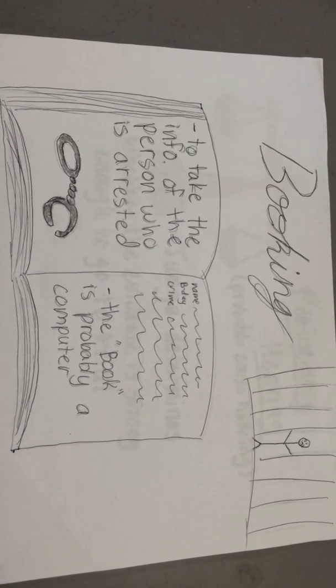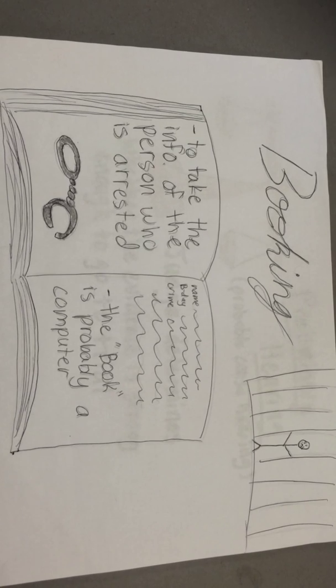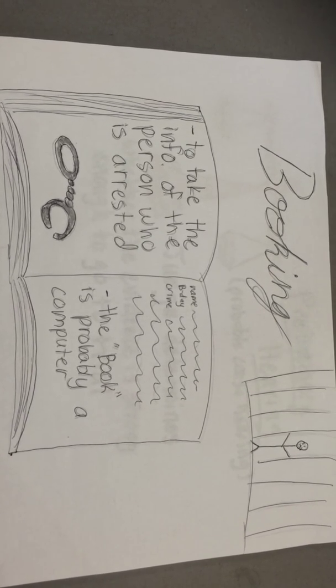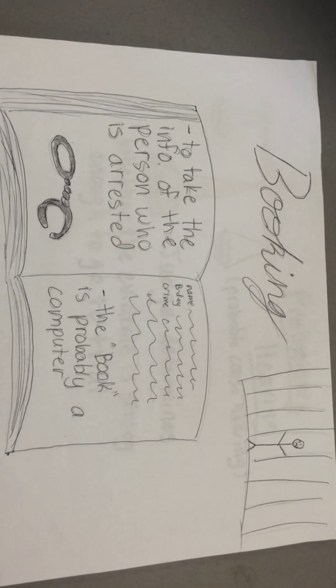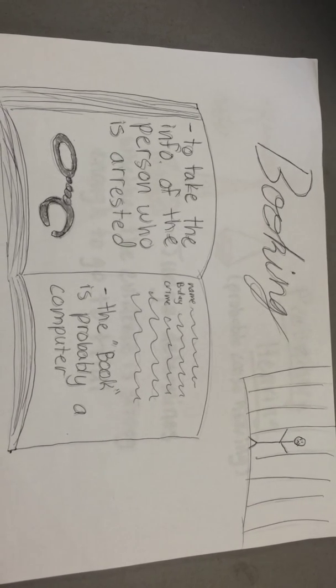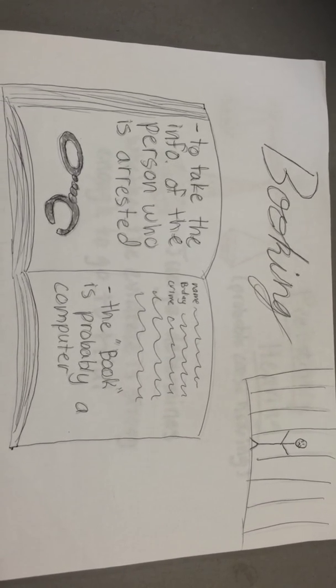Booking is a phrase that refers to the recording of an arrested person's name, age, address, and reasons for their arrest. That person is then brought into jail and placed behind bars. Most times, if not all, the book is a computer.